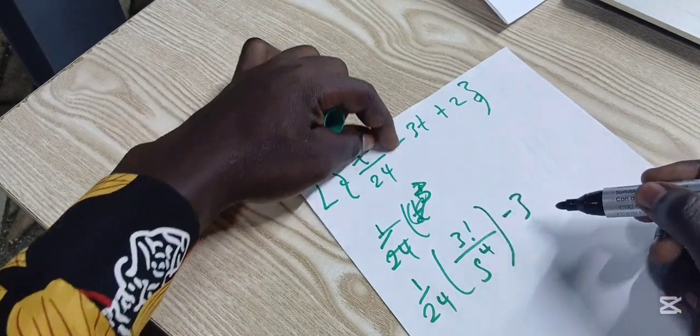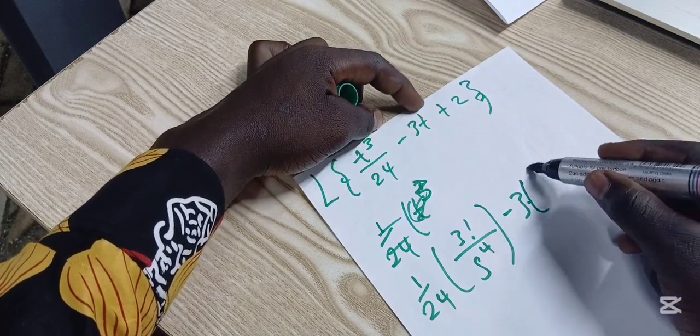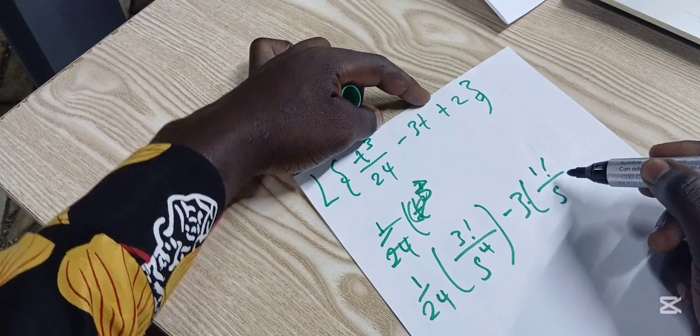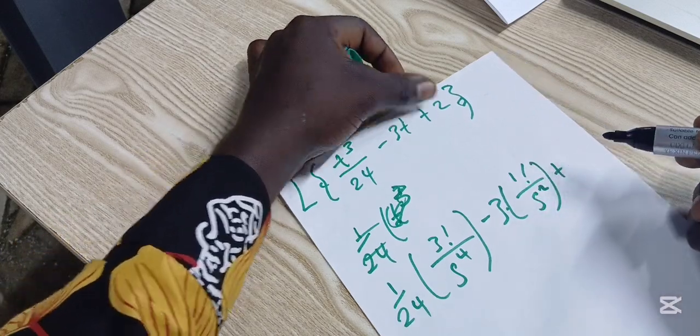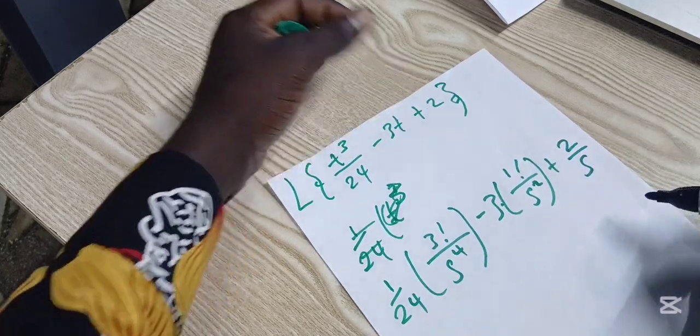Minus 3, where 3 is a coefficient, so just write it. t to the power 1 gives 1 factorial out of s to the power n plus 1, and our n here is 1, so 2. And the Laplace transform for any constant is the same as that constant out of s.